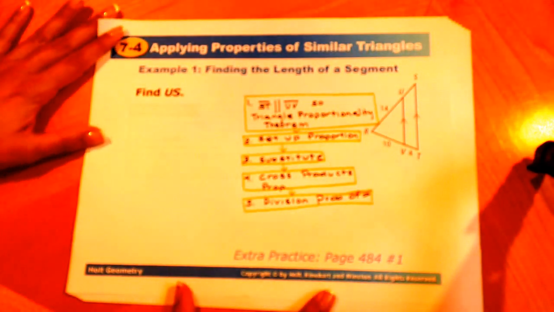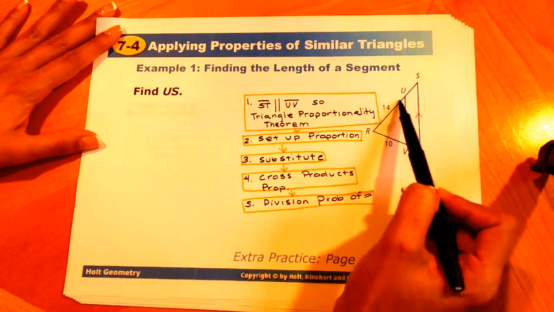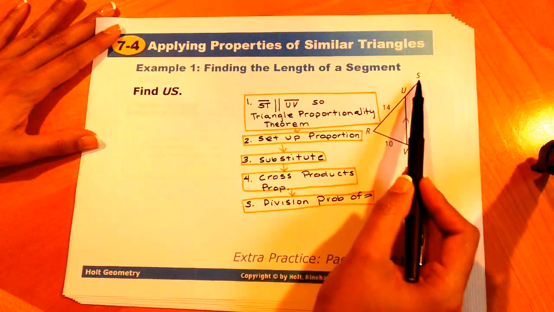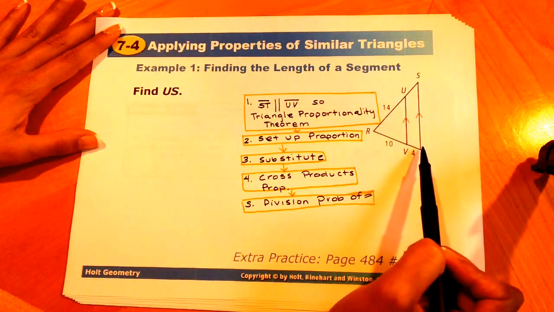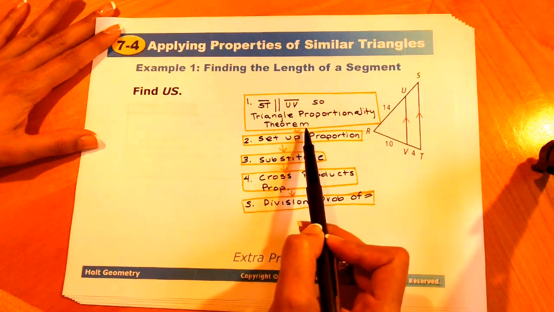Here's our first example. Our directions are asking us to find US, which is this segment here. It's given that UV and ST are parallel. Because they're parallel, we're allowed to use the triangle proportionality theorem.